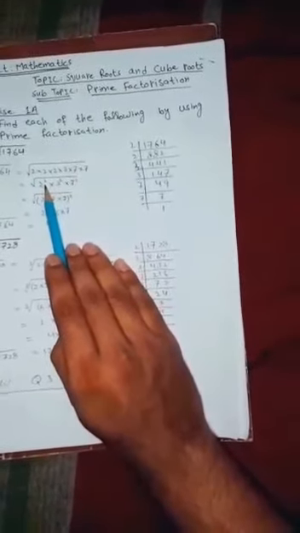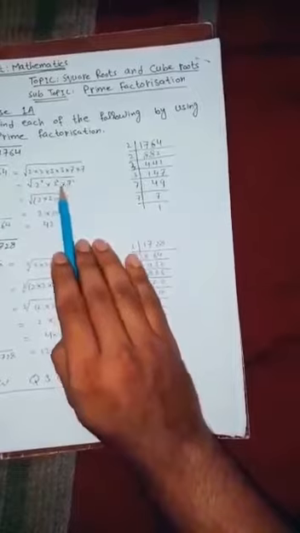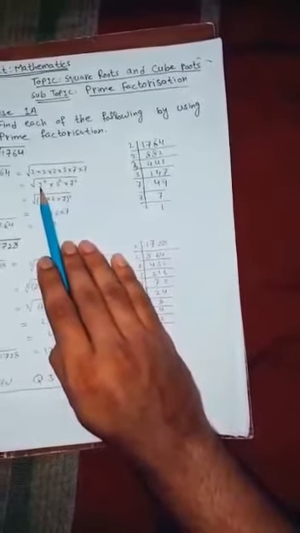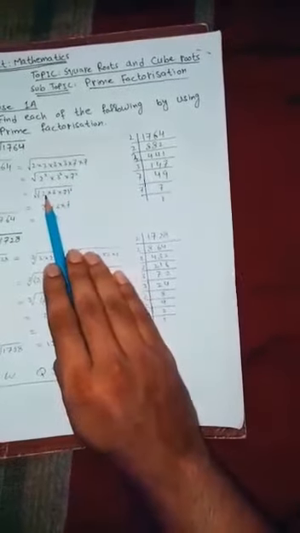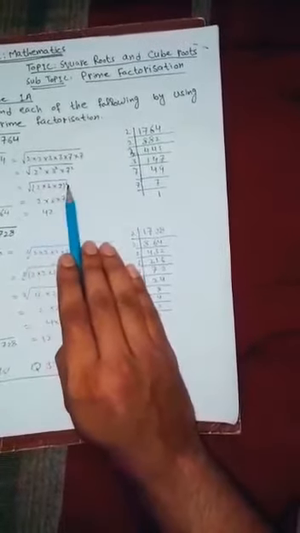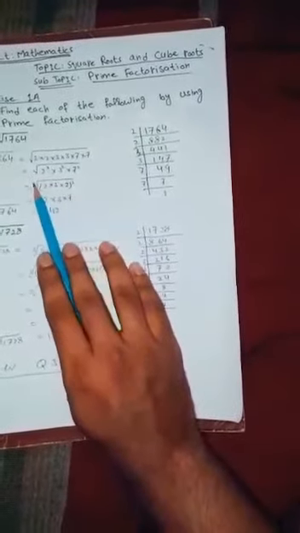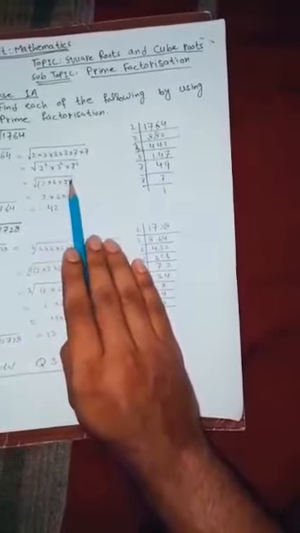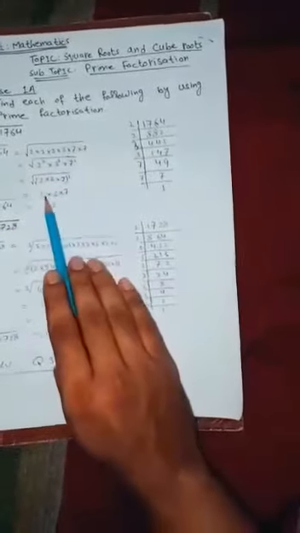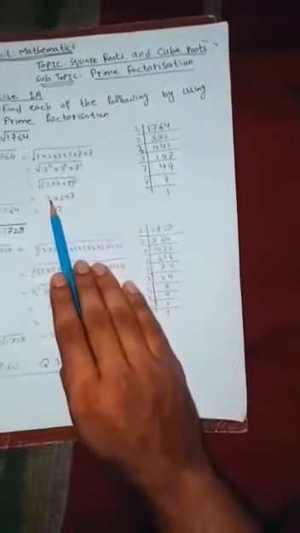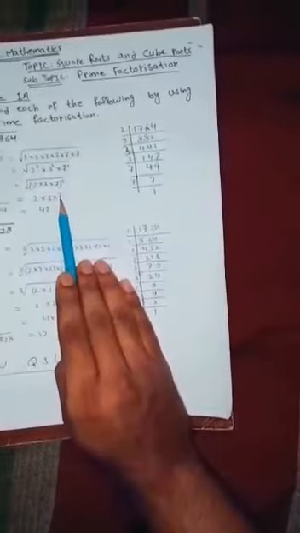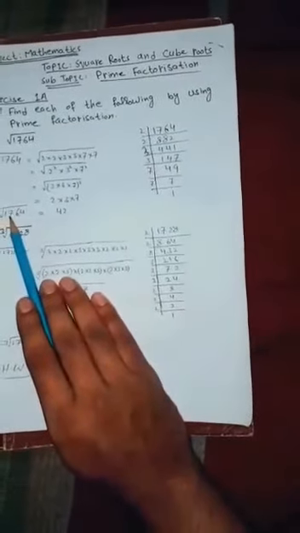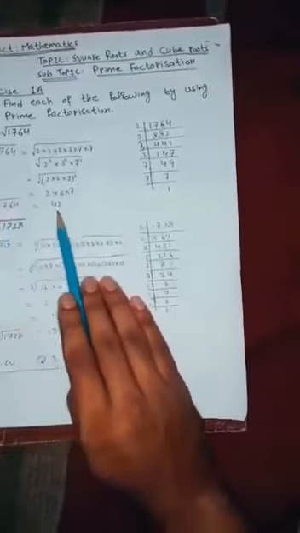Here we see that square is common in all the notations, so we take common 2 here, that is 2 multiplied by 3 multiplied by 7, and the square is common. Square and square root are cancelled each other, so here we have 2 multiplied by 3 multiplied by 7. So 2 multiplied by 3 is 6, 6 7s are 42. So the square root of 1764 is 42.